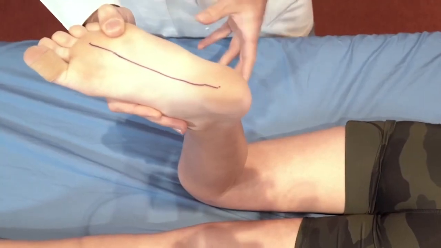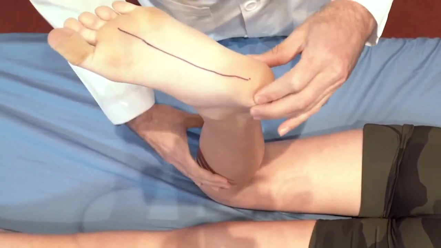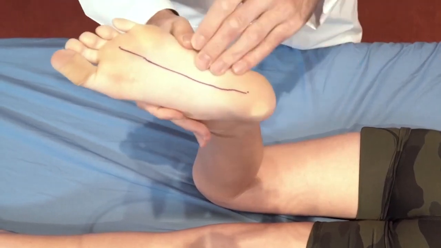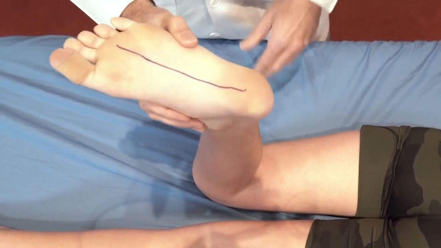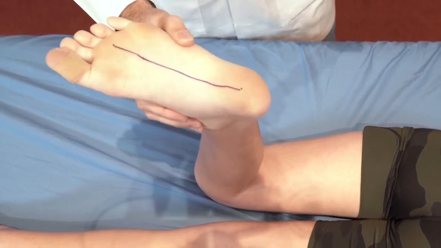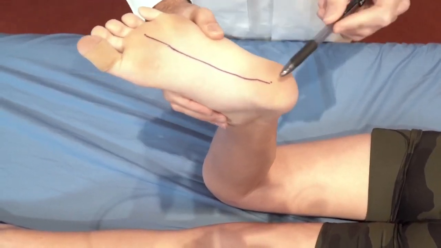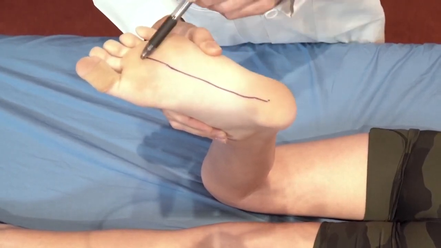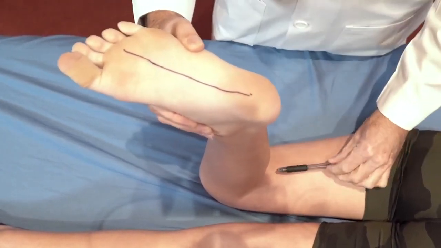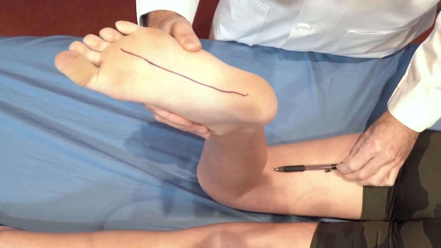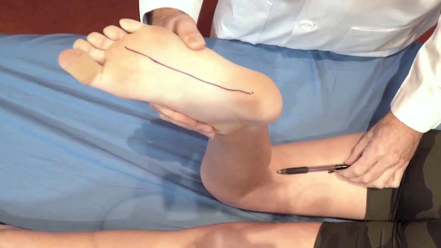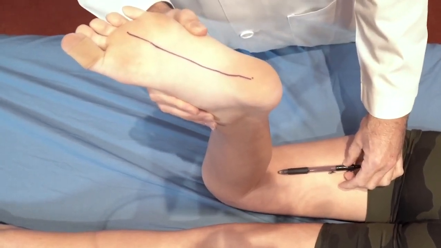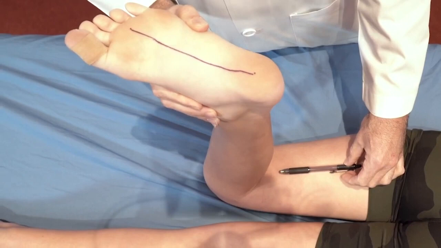So to assess any contribution of tibial rotation to the foot progression angle, we can do what's called the thigh-foot angle assessment. And what I've done here is I've drawn a line directly down the axis of Taylor's foot. And then what we can do is imagine a line directly down the axis of Taylor's thigh. And we basically assess the angle between those two lines.